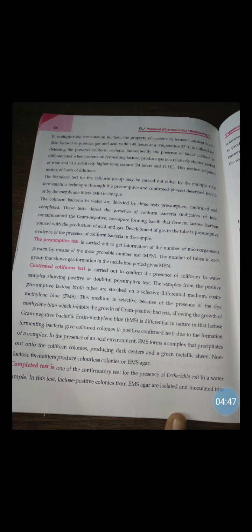The standard test for the coliform group may be carried out either by the multiple tube fermentation technique, through the presumptive and the confirmed phase, or by the membrane filtration technique, that is MF.